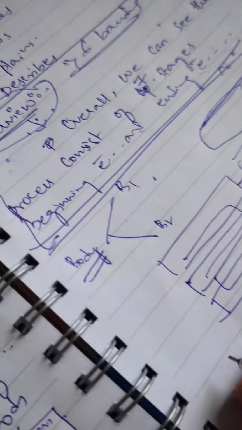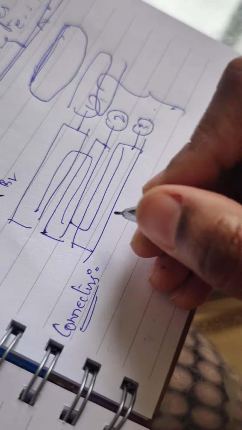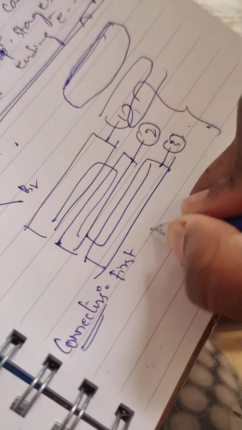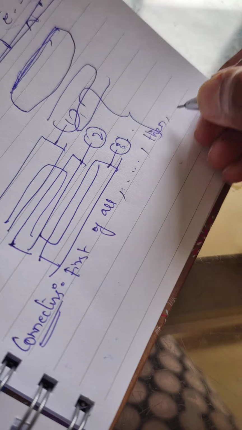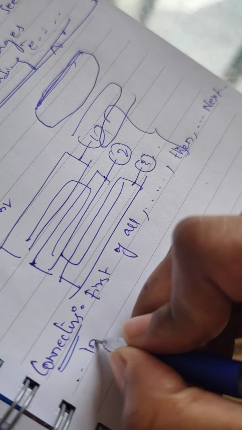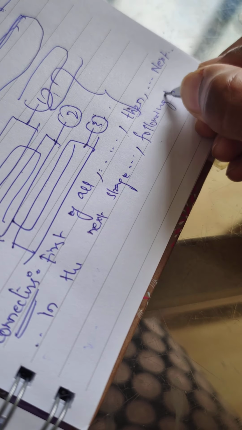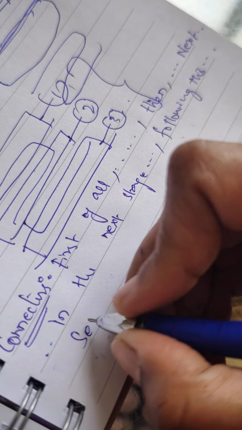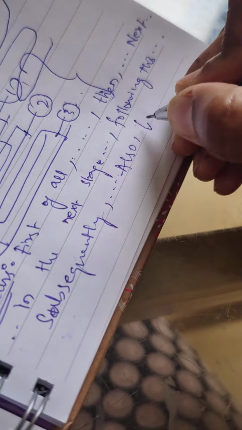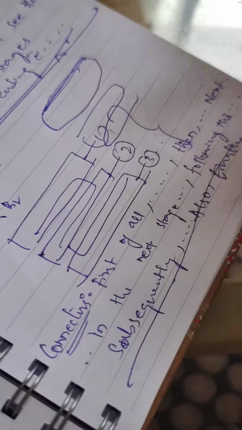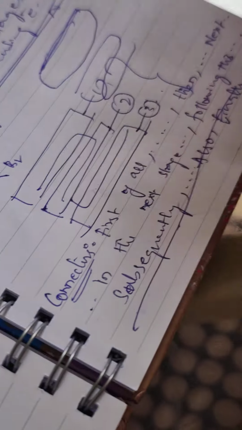So we should write connectors. The important connectors to follow are: first of all, the process begins with; then; next; in the next stage; following this; subsequently; also; and finally. These are some of the connectors you should use to write your body paragraph. In the coming videos, I'll completely write the essay and show you how to write it.